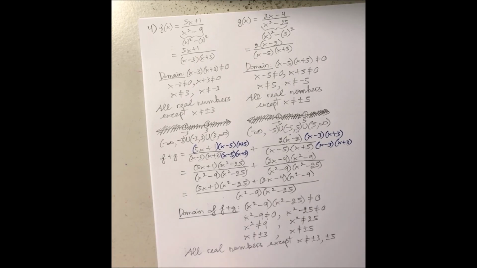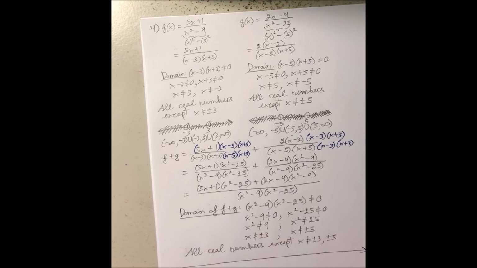So on a number line, in interval notation, I got negative 5 here, negative 3 here, maybe 3 right here, maybe 5 right here. I'm excluding all of them. So that means going from left to right, I'm going from negative infinity up to negative 5, not including it. So negative infinity, comma, negative 5. Jumping to the next part, put a union sign, going from negative 5 up to negative 3, but not including both of them. Like that.